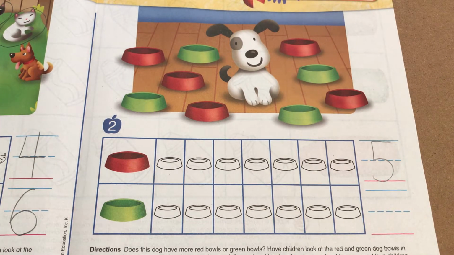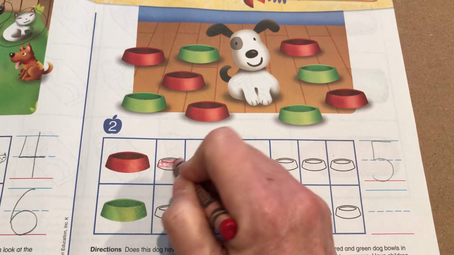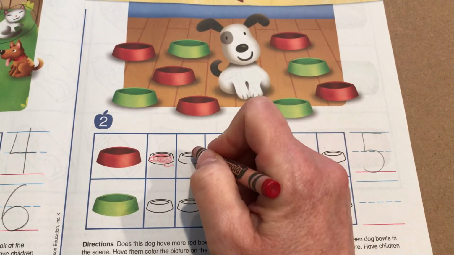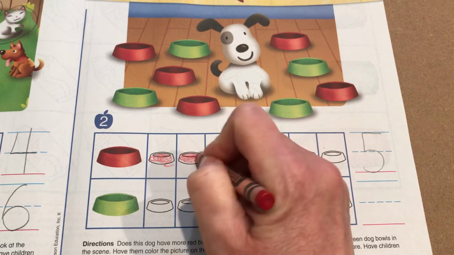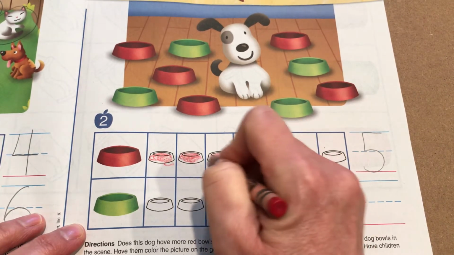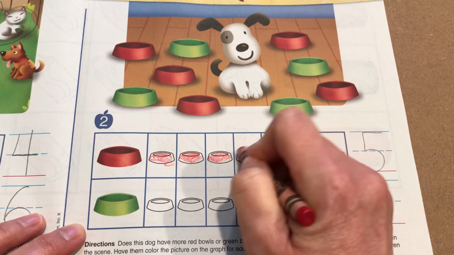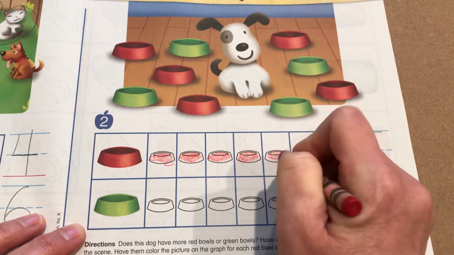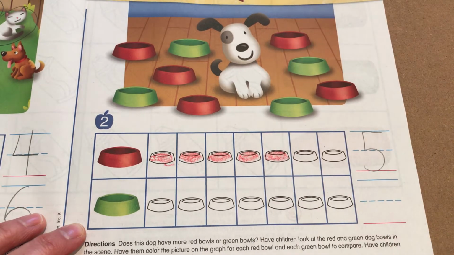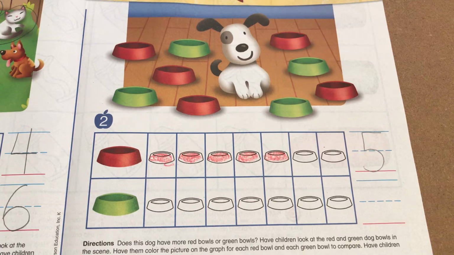And now let's color in 5 red dog dishes. 1, 2, 3, 4, 5. I'll give you a moment to see if you can catch up. I know I worked kind of quickly, but you can always pause, and hopefully I'll be giving you enough time to catch up.